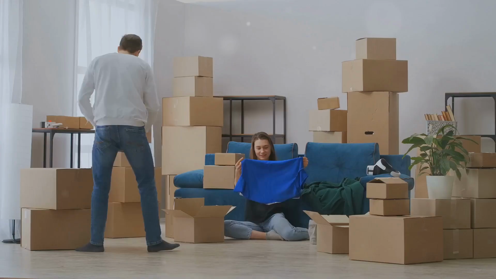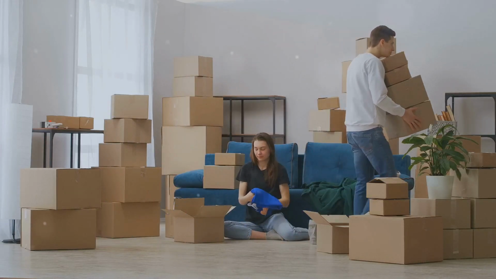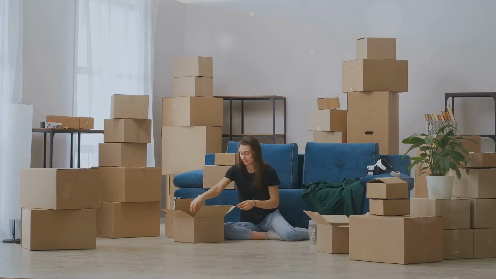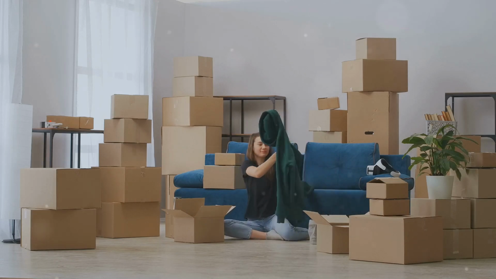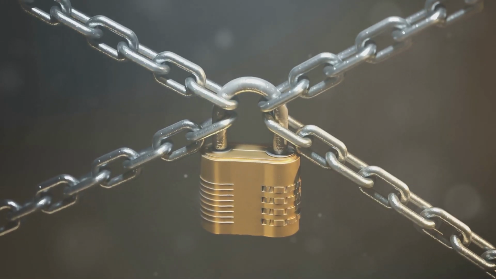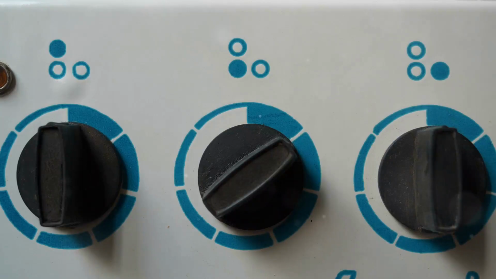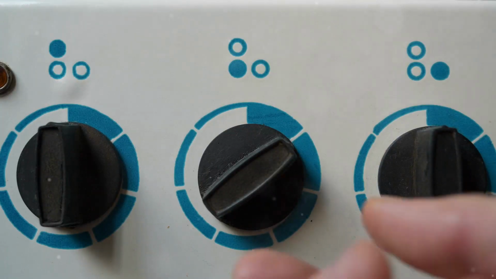Illegal eviction. If a landlord tries to evict a tenant without following the proper legal procedures, this is considered an illegal eviction. This includes forcing a tenant to move out without giving proper notice, changing the locks without providing a key, or cutting off essential services like water, heat, or electricity.